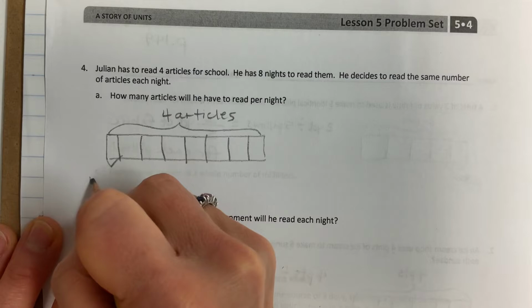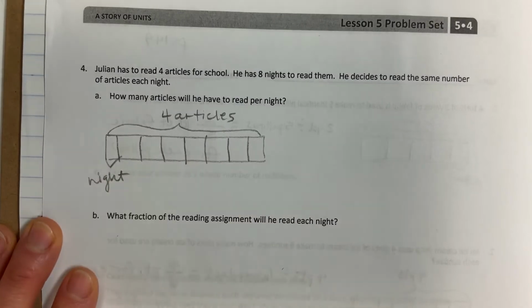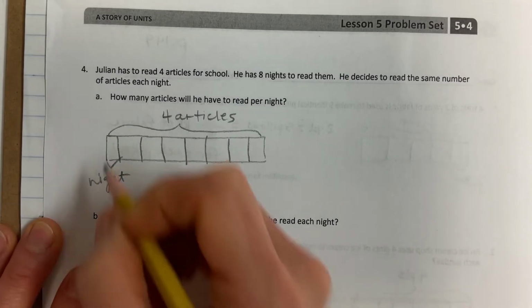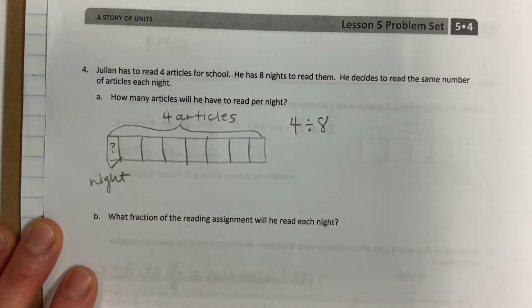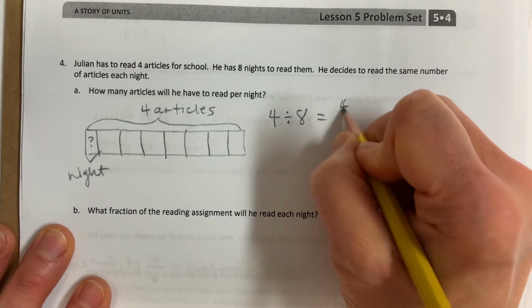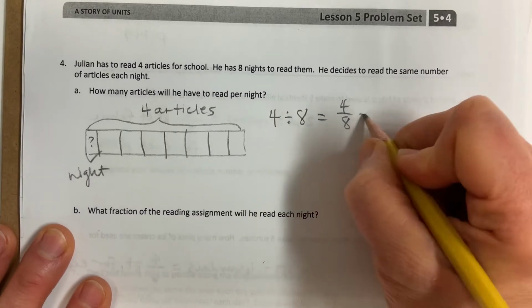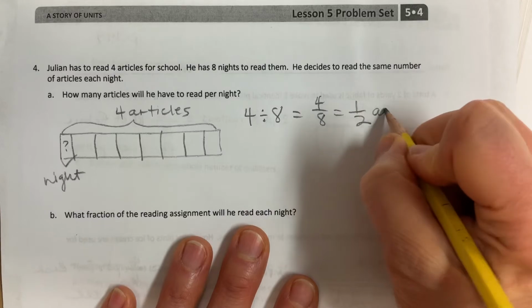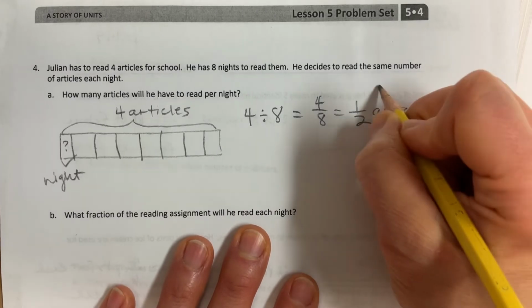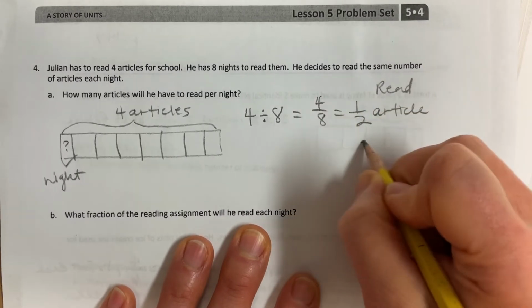Okay, so a box represents a night. So 4 articles are being divided into 8 nights. 4 divided by 8, 4/8. If you simplify that, it's a half. He only has to read 1/2 of an article each night.